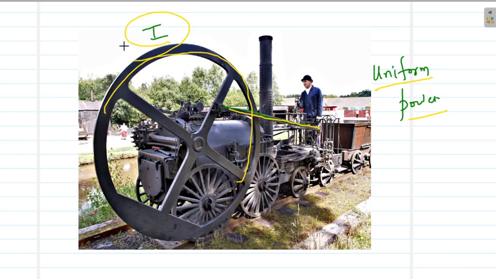And how can you make the value of moment of inertia large for a system? If the mass is fixed, then by making the radius of the flywheel maximum, you can actually increase the moment of inertia. So if we intend the flywheel to have a very high moment of inertia, then it should have a very large radius, just like seen in this picture.